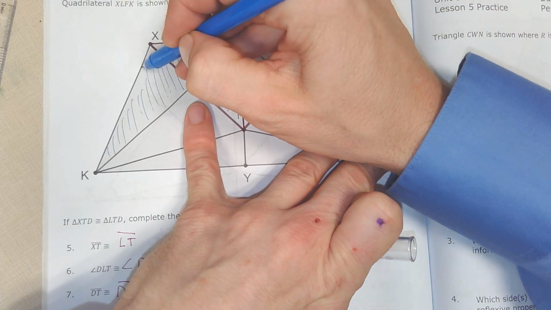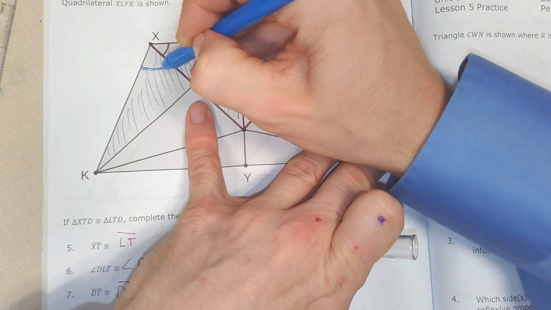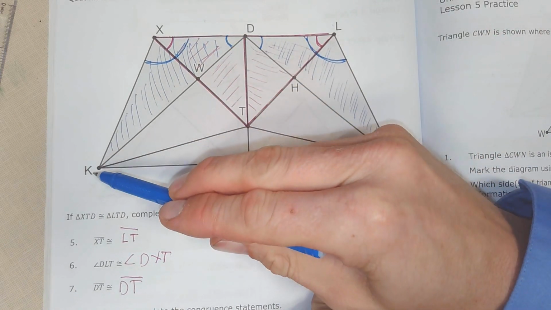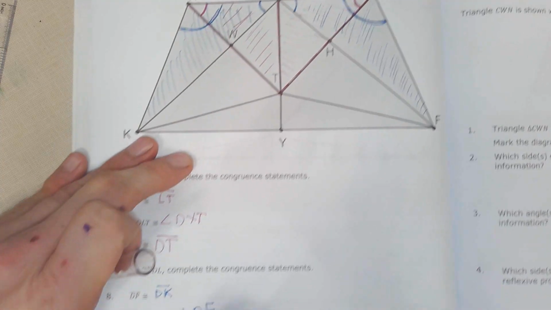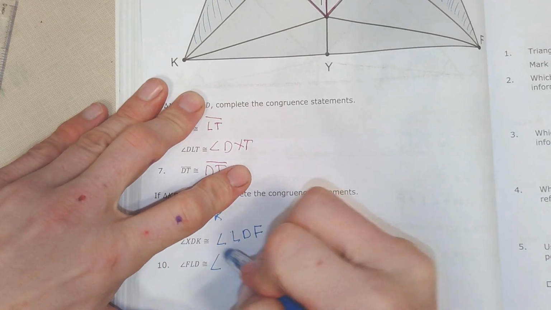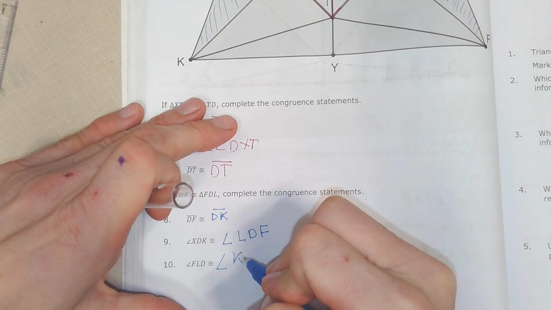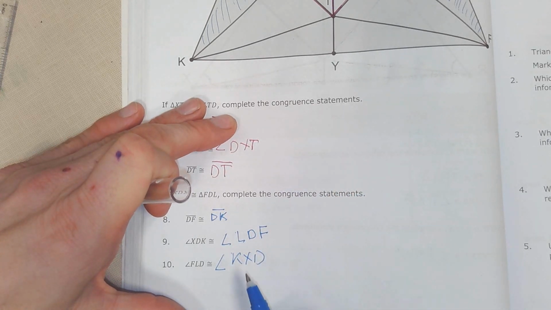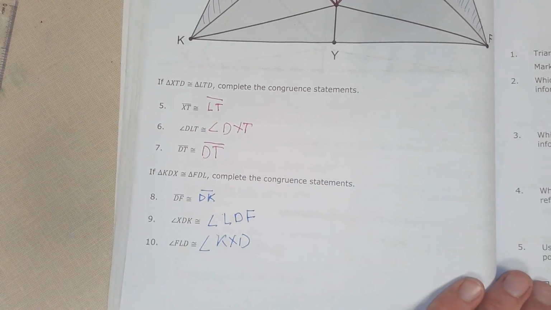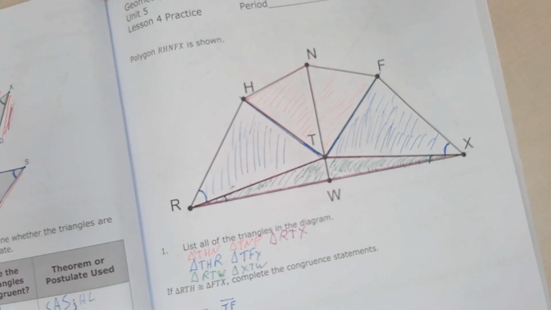This is angle F, that's the pointy end down here, FLD, so it's going to be angle KXD. Always pay attention to the vertex and then the starting point and the end point. So that is how you do congruent parts of congruent triangles that are congruent. If you have any questions, please feel free to ask. I hope this makes more sense to you.